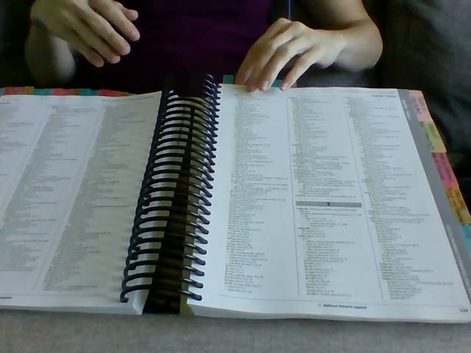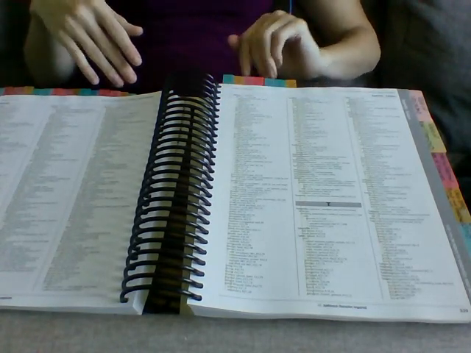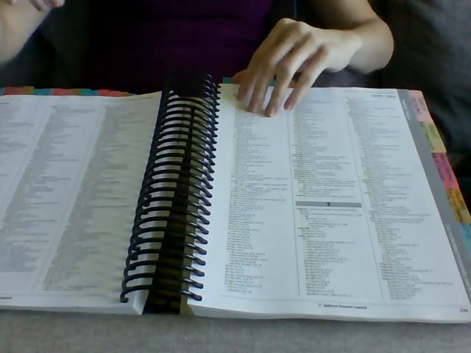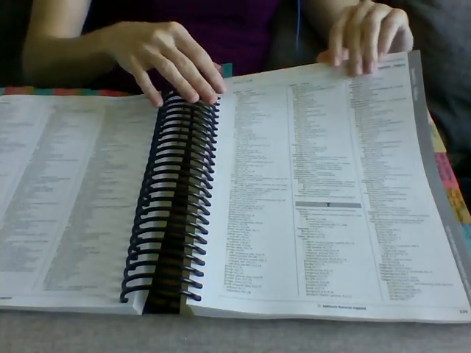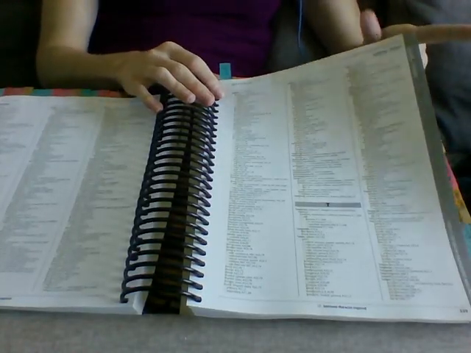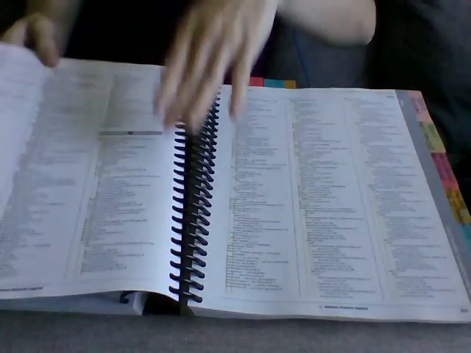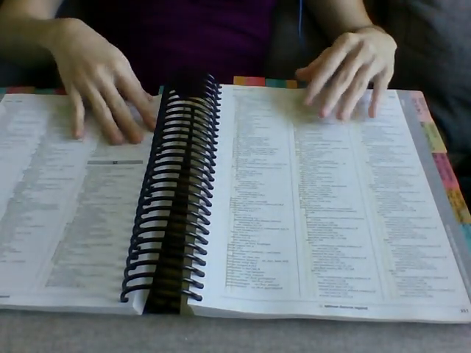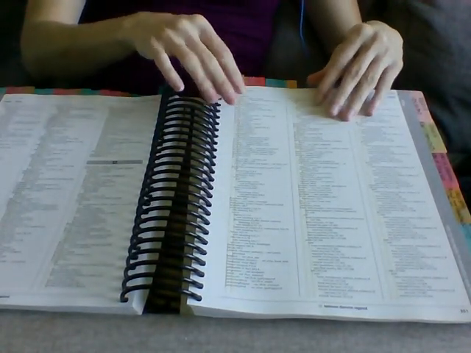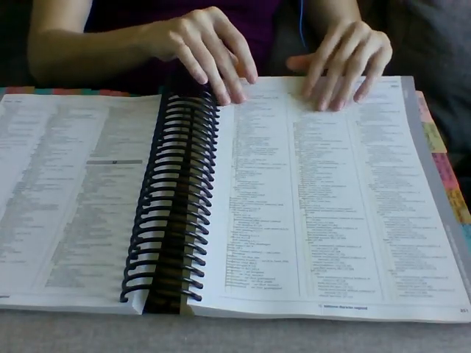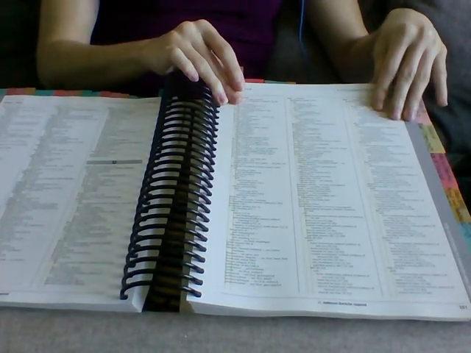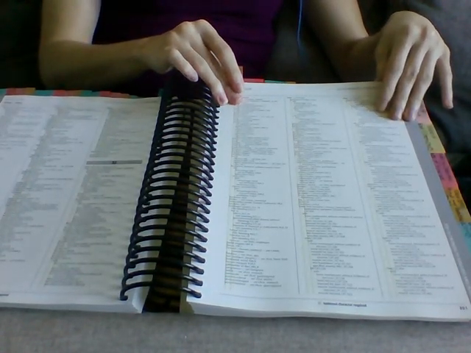All right. Now we're at T. T is in Tango on page 339. Next we have U. U is in Uniform on page 351.